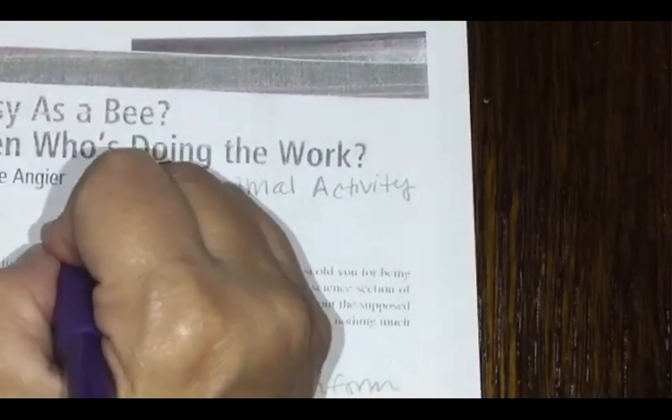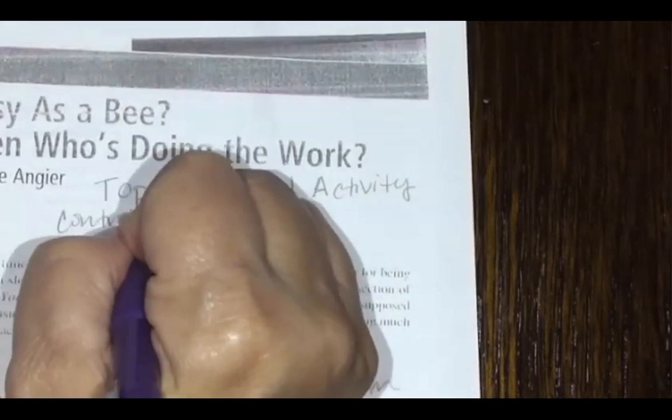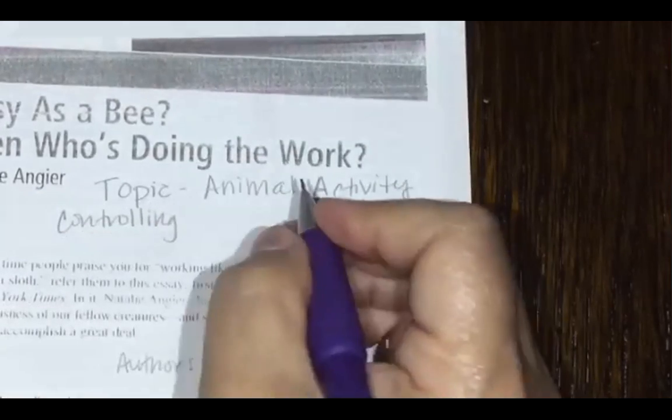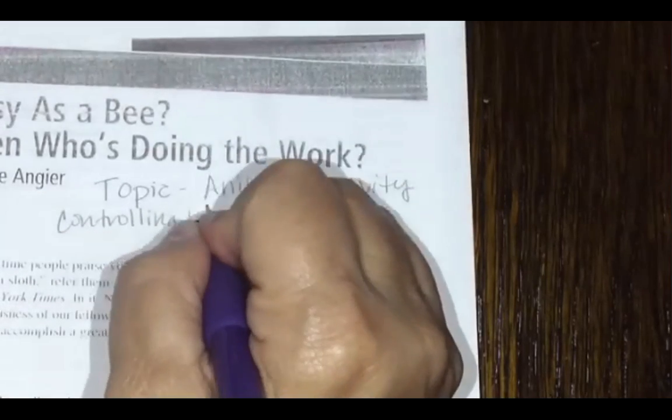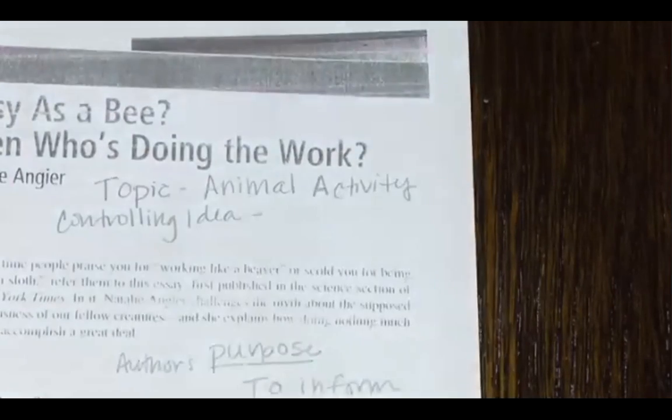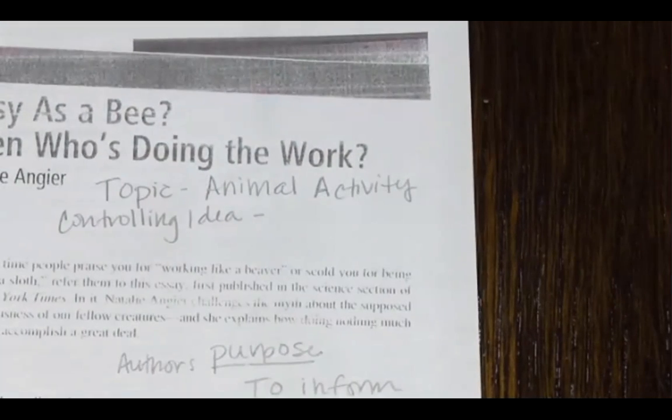And what is our controlling idea? What is the most important thing that this author wants us to know about animal activity? Busy. Not busy. Are they all busy? No. Okay, so help me.